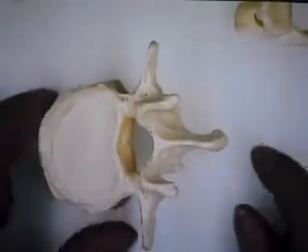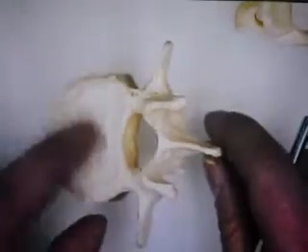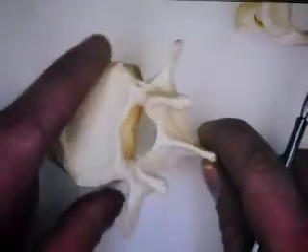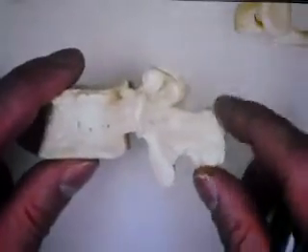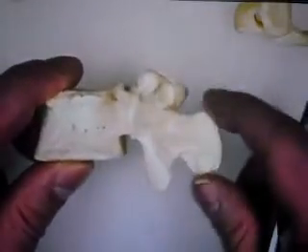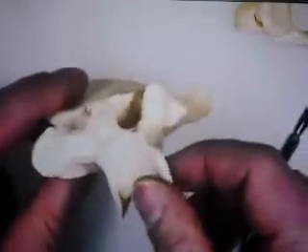The last group of vertebrae are the lumbar vertebrae. Lumbar vertebrae have a very large body here. These are the vertebrae that make up our lower back. A very stout spinous process here as well.